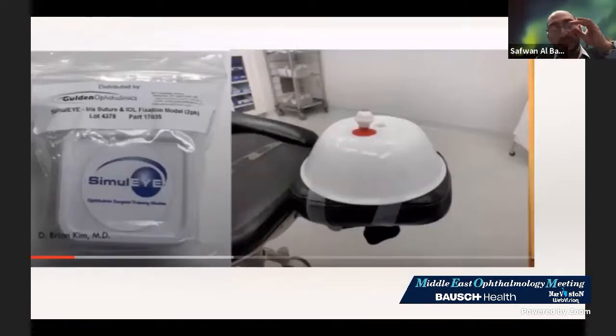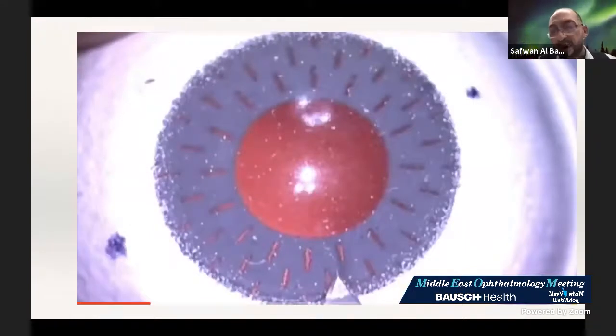I think that, as Brian Kim said, SimulEye as a teaching site is the best for all beginners to use, and this is SimulEye, and it shows the marker on it, and it's very helpful for someone that is starting the Yamani technique, and he can do whatever he needs.